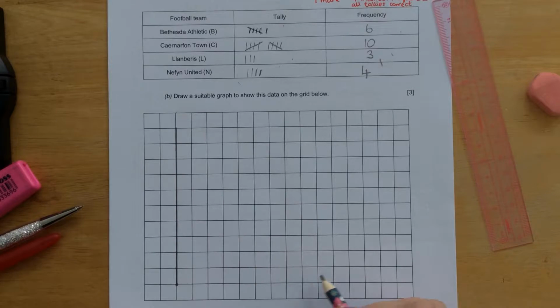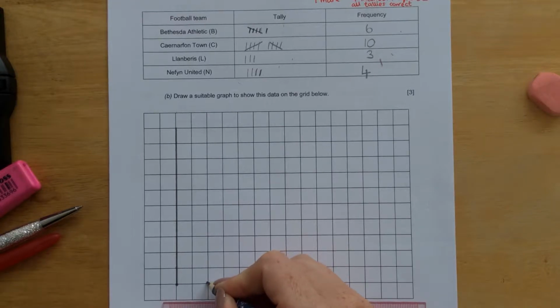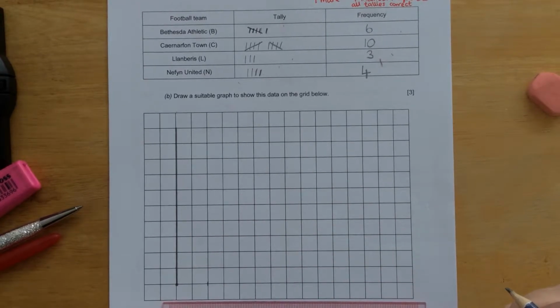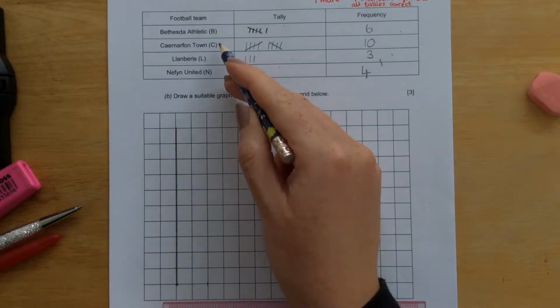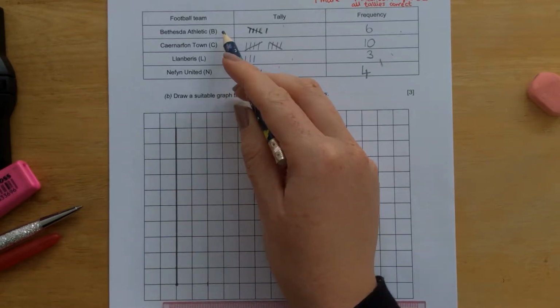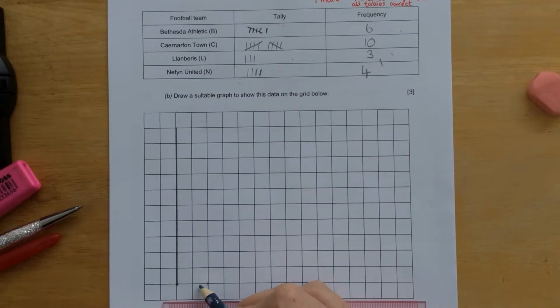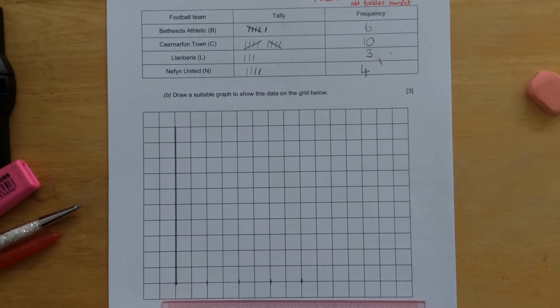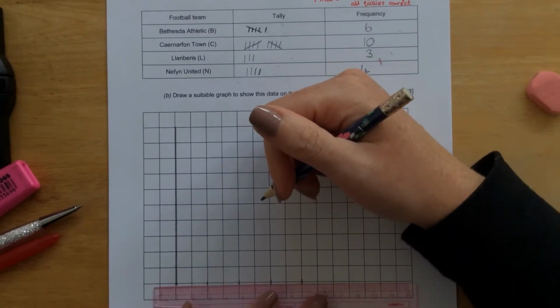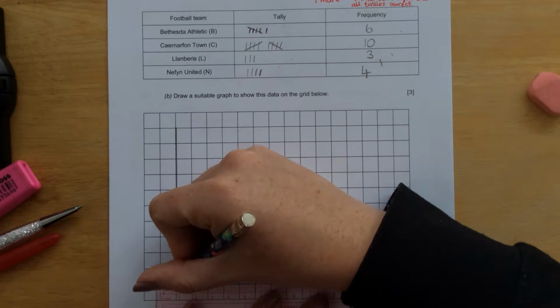Now I need to go across where my football teams are going to go. So I could have 2 squares per football team. So my bar is going to be 2 squares for each of these. So that would mean I would need 2, 4, 6, 8 across. That will fit fine. So I'm going to draw my line.